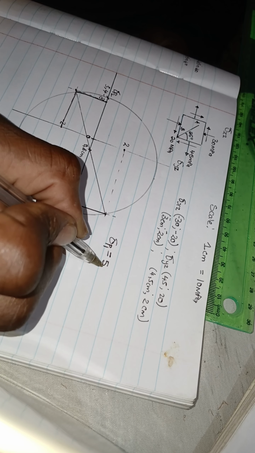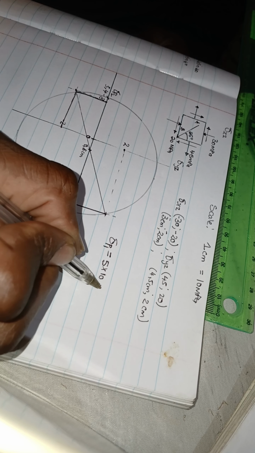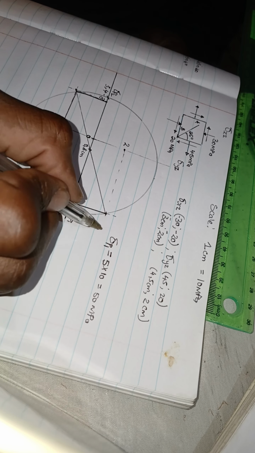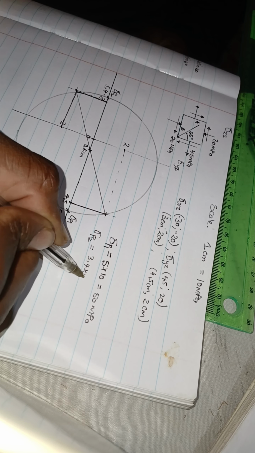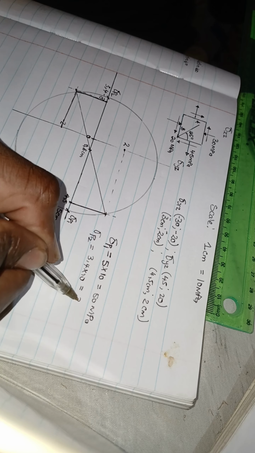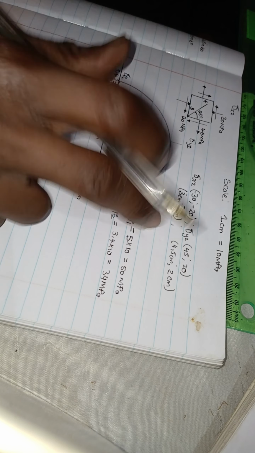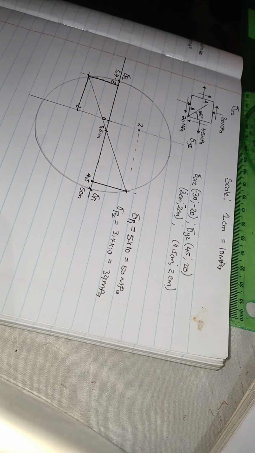Don't forget that. 50 megapascal. And then principal stress 2 is 3.4 times 10, which is 34 megapascal. So these are our principal stresses we have found using our compass method, I mean our protractor method.